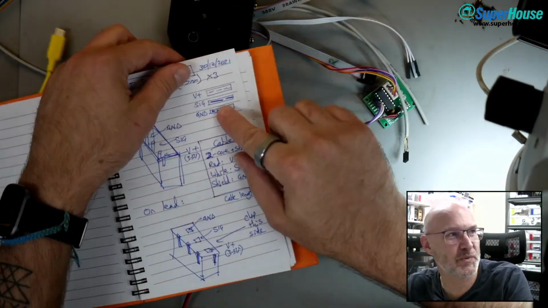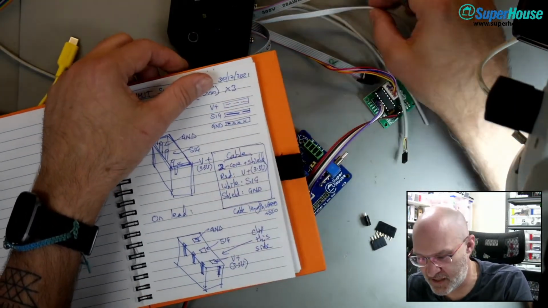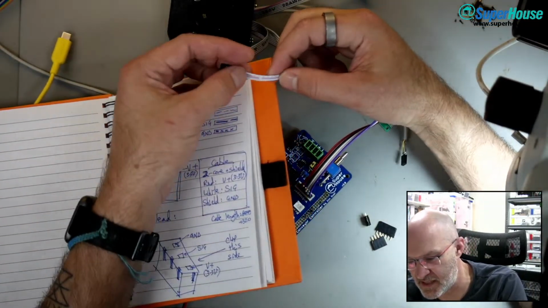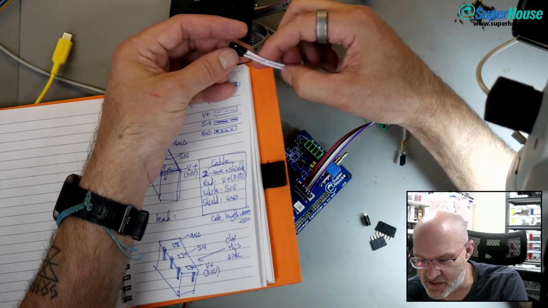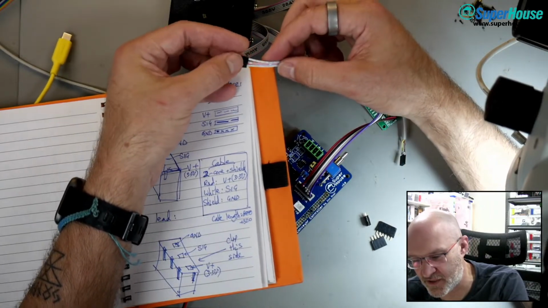So I actually drew what the markings are on the cable, because this cable has little X's, and then it's got long dashes, and then it's got something written on it.